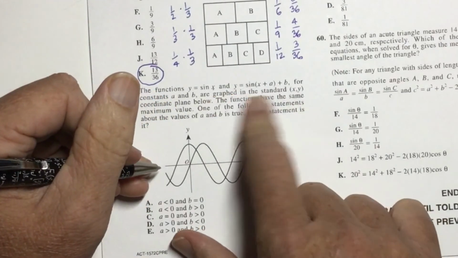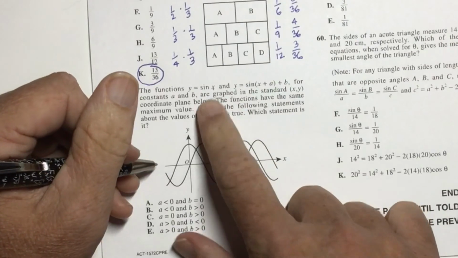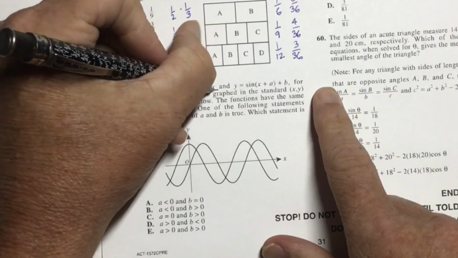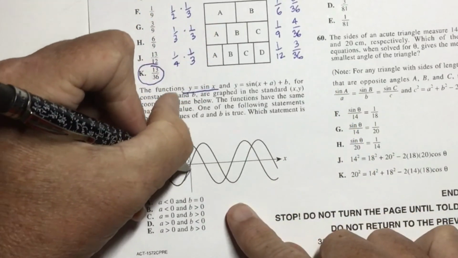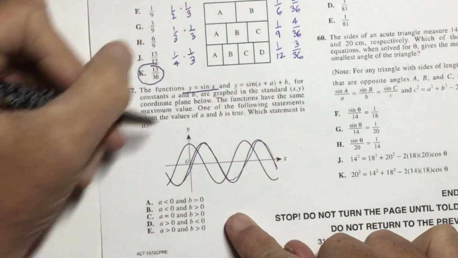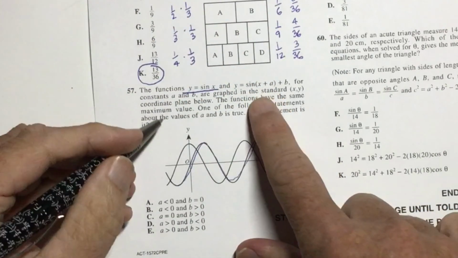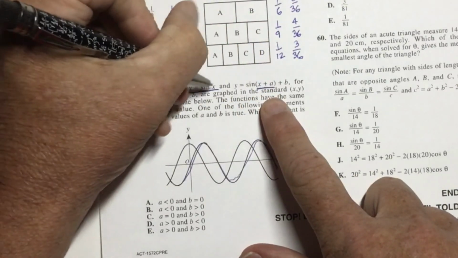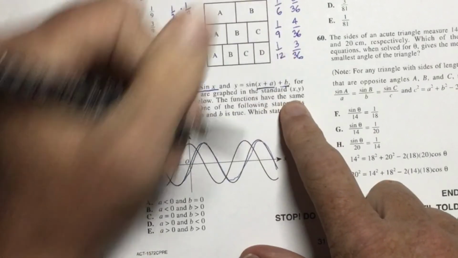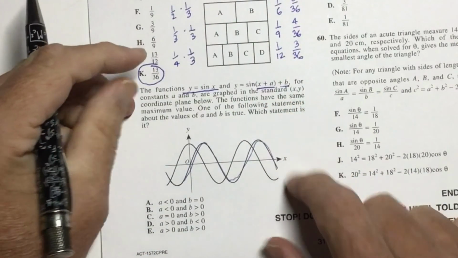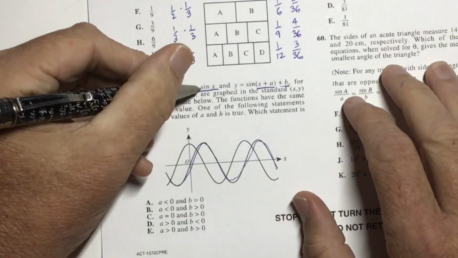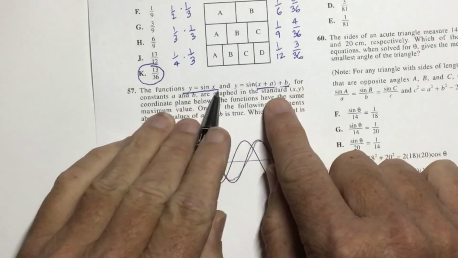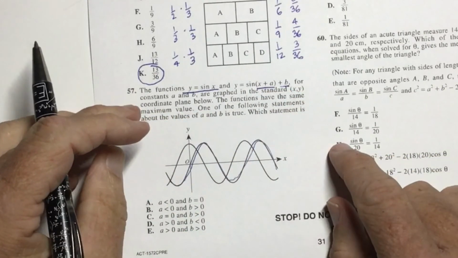Well, they're using trigonometric functions here, but that really has nothing to do with this problem. What's important is this is our starting graph. That one right there, that's y equals sine x. So what happens to this graph if we add a value inside the parentheses with the x, and if we add a value outside the parentheses? That's what this problem is about, and that's called translating. If I start with a known graph and I make modifications by adding inside the function and outside the function, how does that modify my original graph?